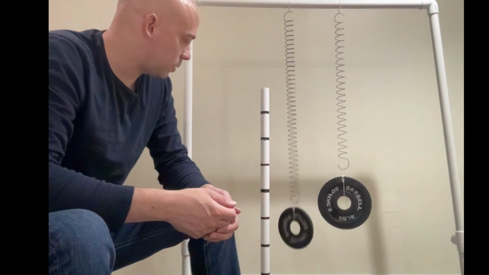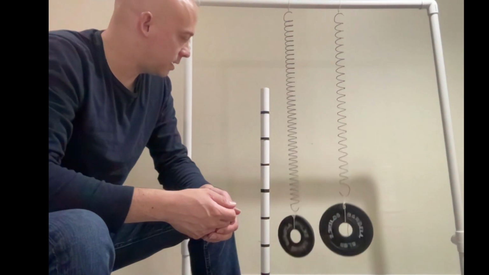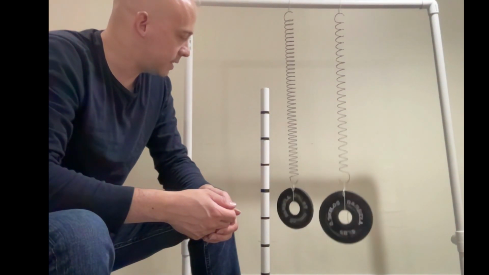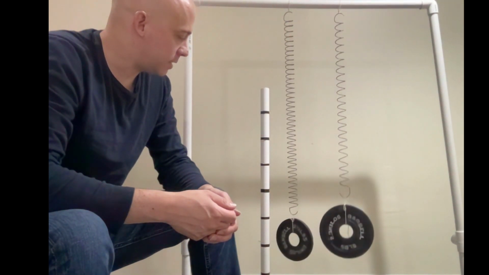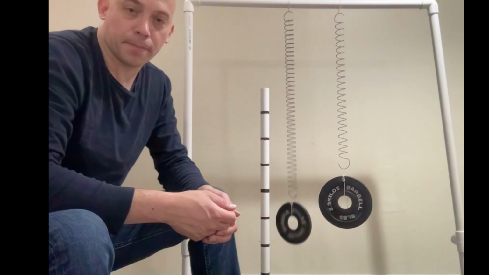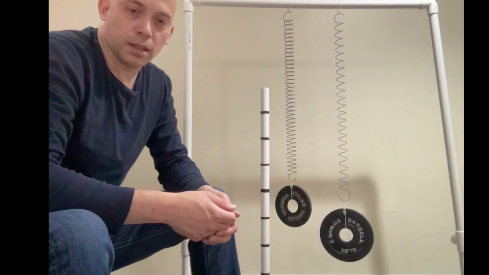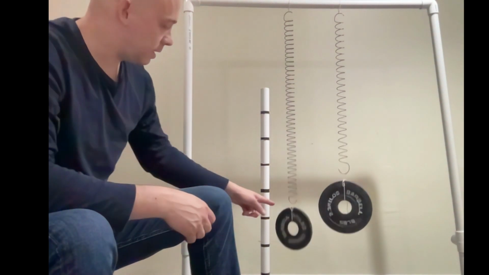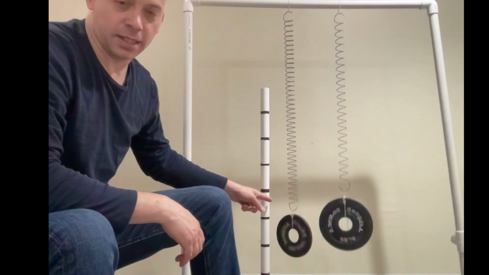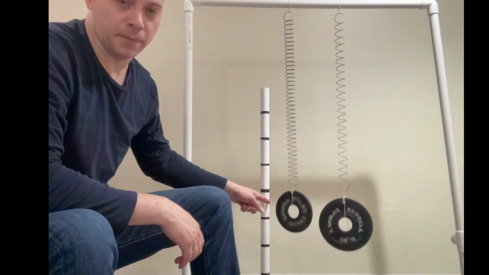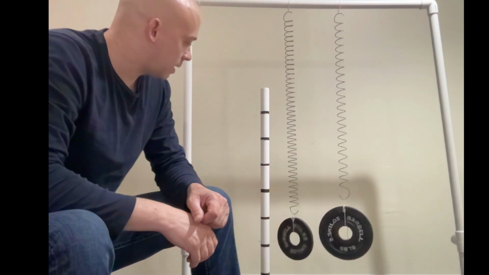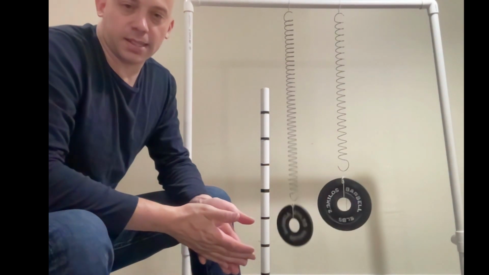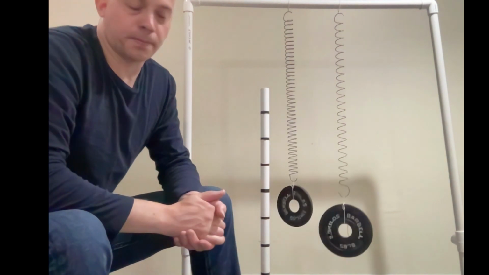And so they'll go wildly out of sync, and they'll come back into sync for just an instant, but then they'll go out of sync again. I think it's clear that this guy is oscillating a little bit more rapidly than his friend next to him. But what properties of the system are causing this?